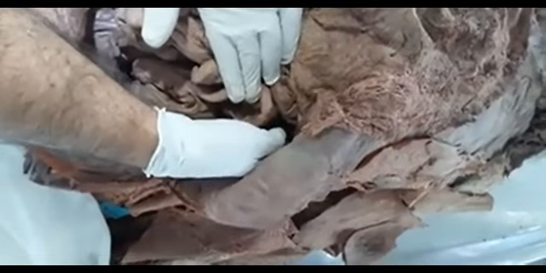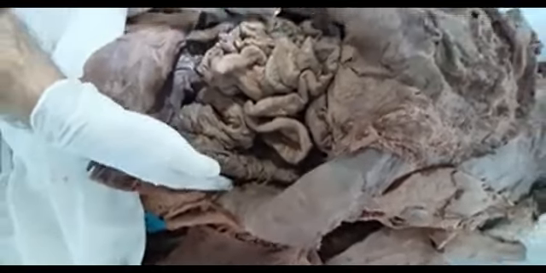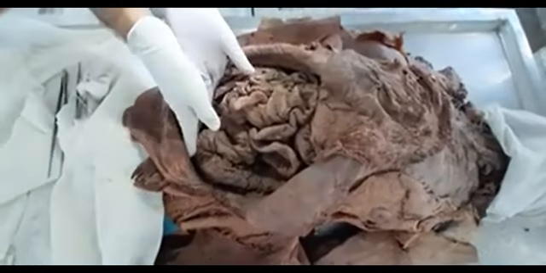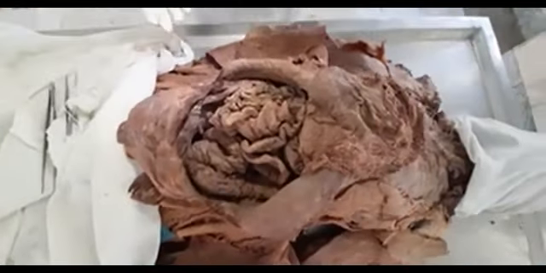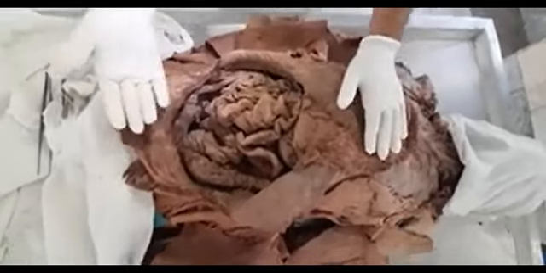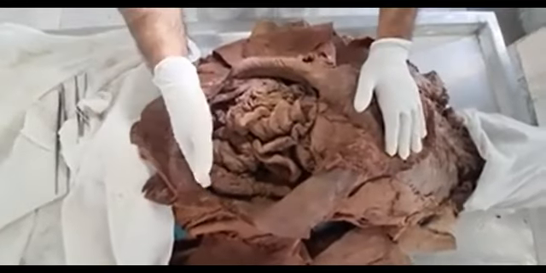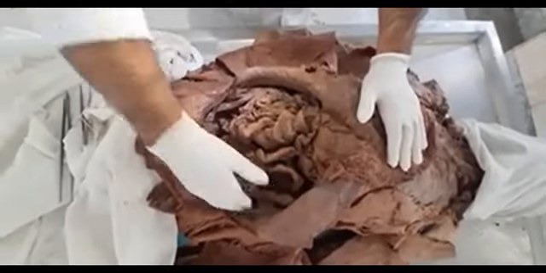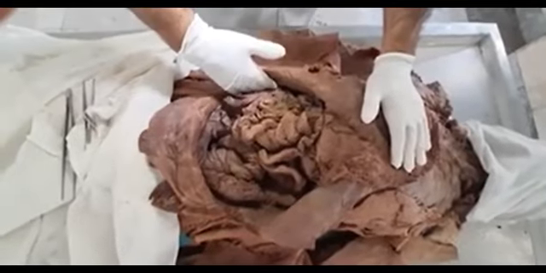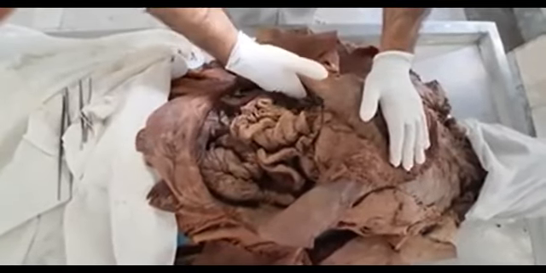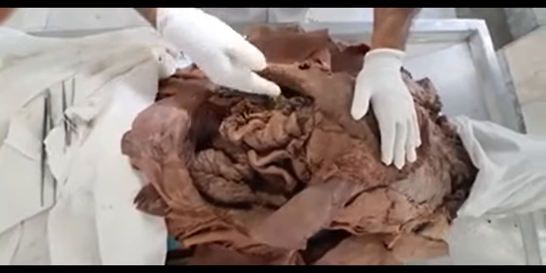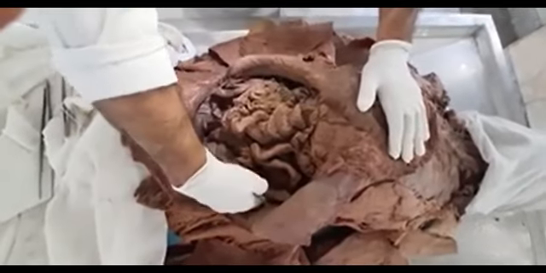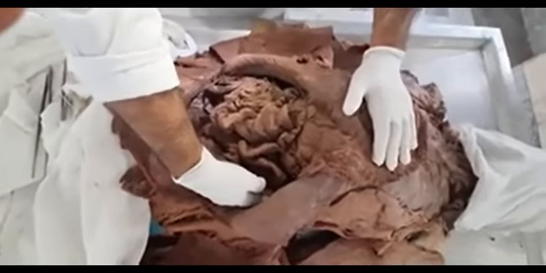So the left paracolic has no access to the supracolic, but both paracolic grooves have access to the pelvic without any problem, and infection from the pelvic space cannot access the supracolic from the left, but has access by the right paracolic.